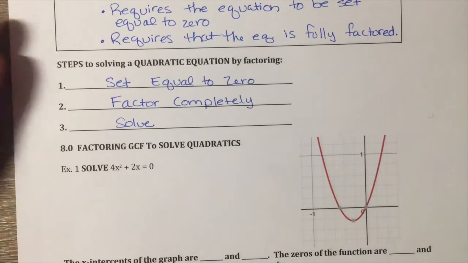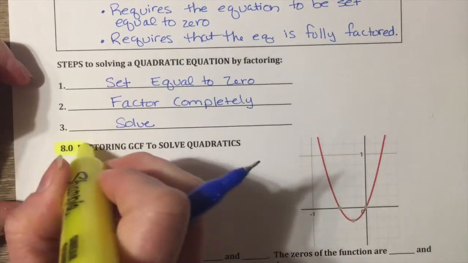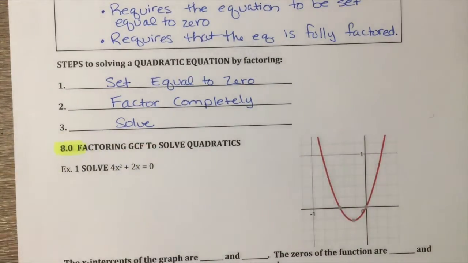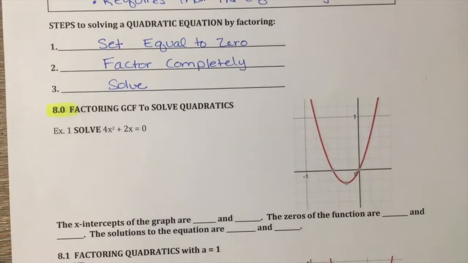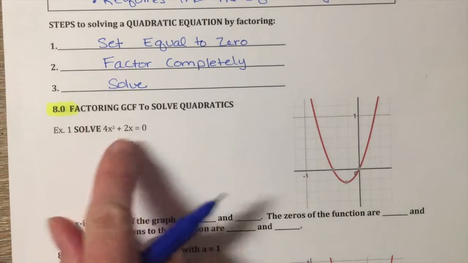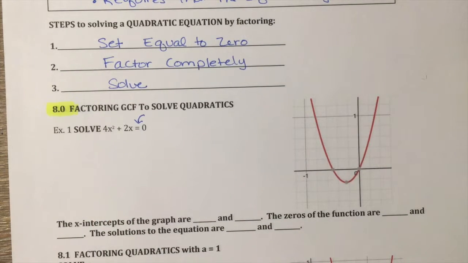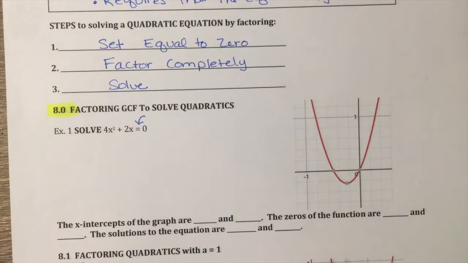So this first example, if you notice, I titled it 8.0. This is because it's not very applicable to your 8.1 or your 8.2 homework, but it's how you handle a situation that's not a trinomial. In this case, this just involves a GCF. So when I look at this, notice first that I have the equal sign. This is a quadratic equation. It's set equal to 0. So that's my step one. It's already done for me.